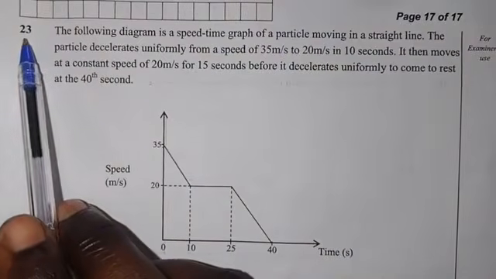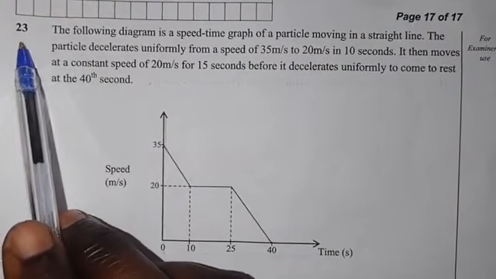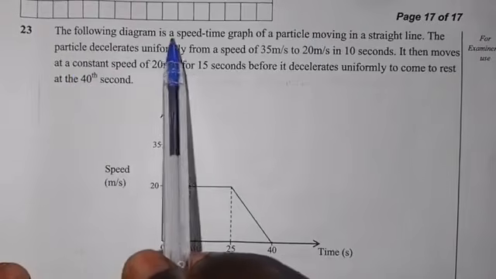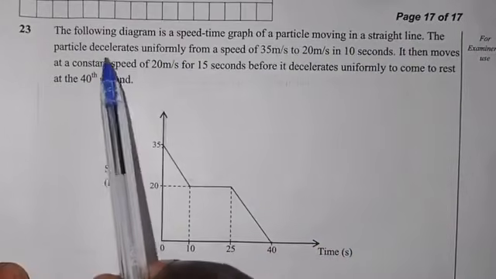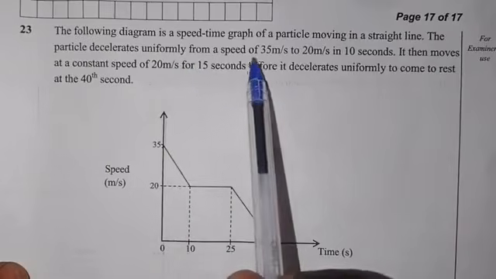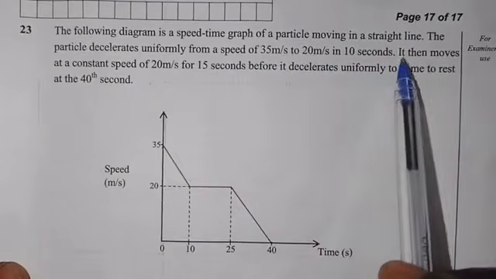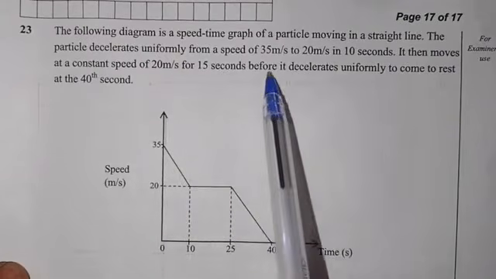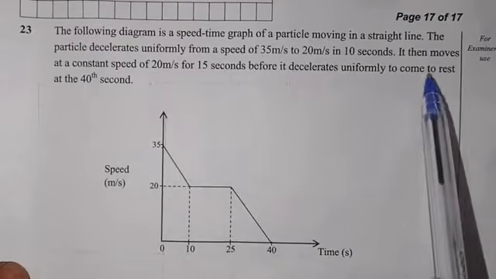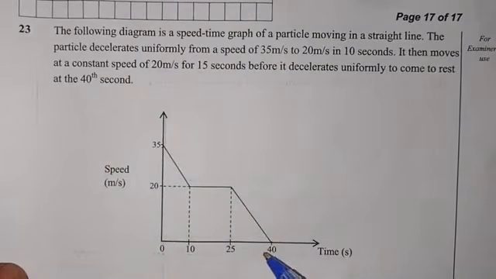All right, so we have now come to our last question, which is question 23. This is the last question of the paper. The question reads: the following diagram is a speed time graph of a particle moving in a straight line. The particle decelerates uniformly from a speed of 35 meters per second to 20 meters per second in 10 seconds. It then moves at a constant speed of 20 meters per second for 15 seconds before it decelerates uniformly to come to rest at the 40th second. So this is the diagram showing the speed time graph of a particle moving in a straight line.